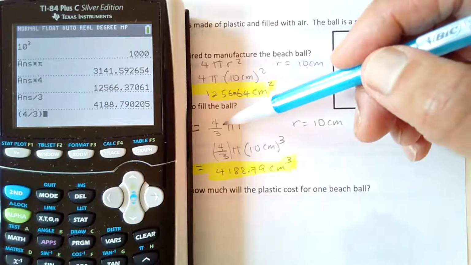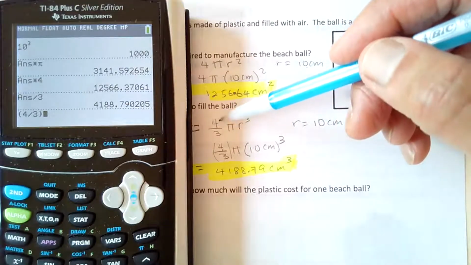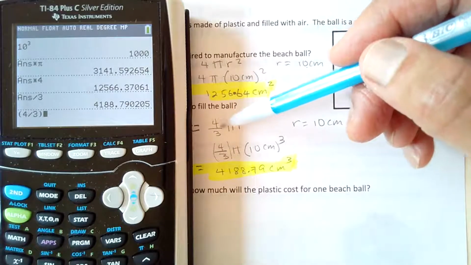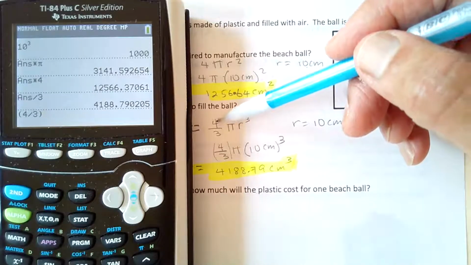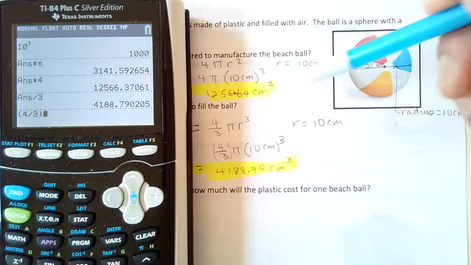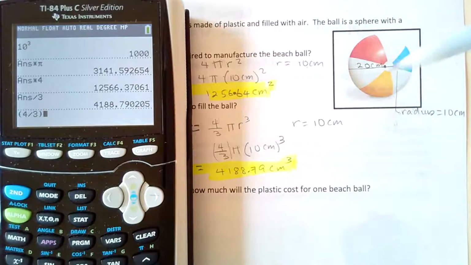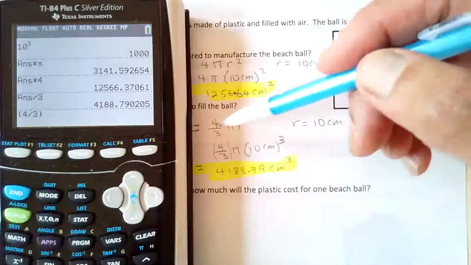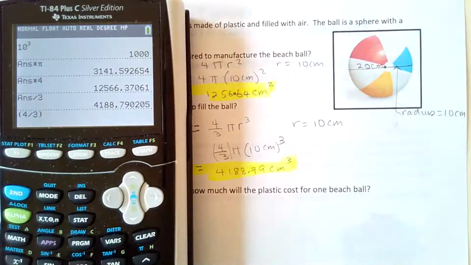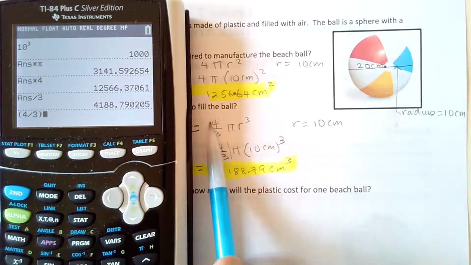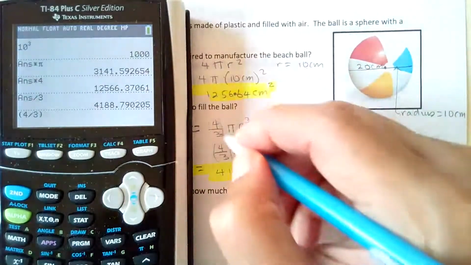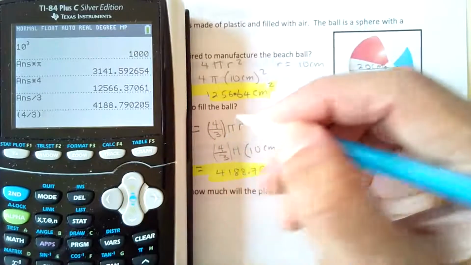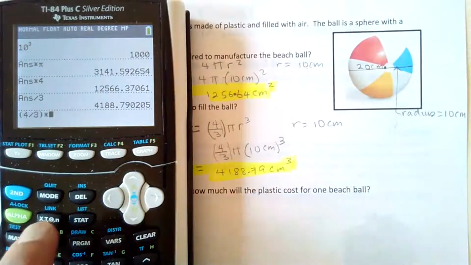This is to avoid problems, because some calculators don't separate it whenever you do 4 divided by 3. If you do 4 divided by 3 times pi, it should work, but I know some calculators do not follow the order of operations. So to avoid any kind of mistakes, put a bracket around this. So I will do it like that, then I'm going to multiply by pi.